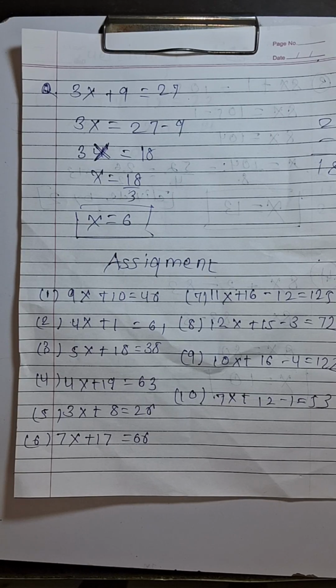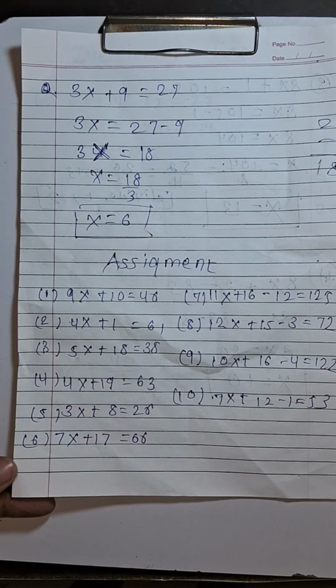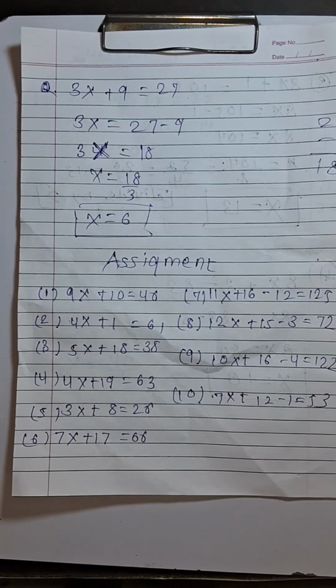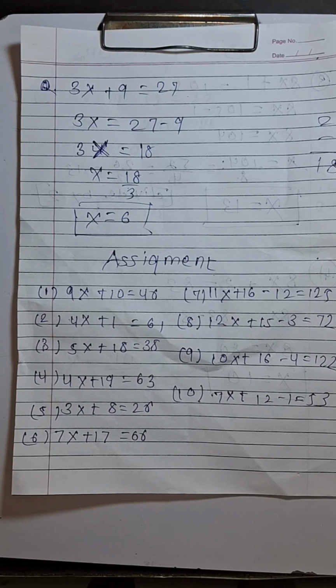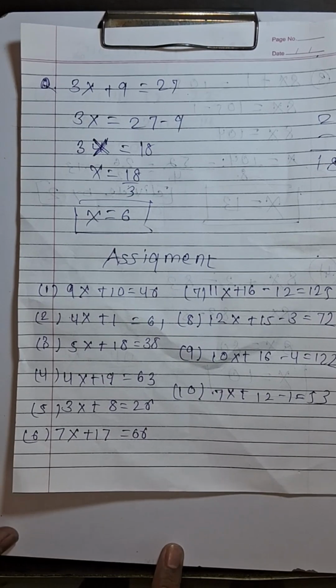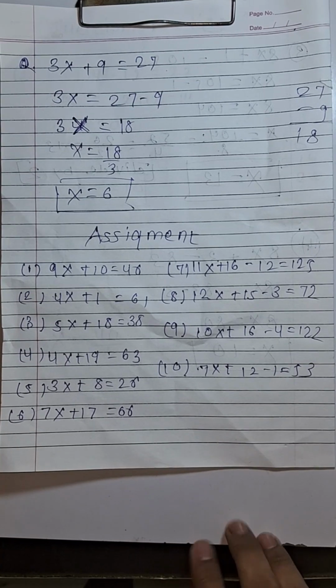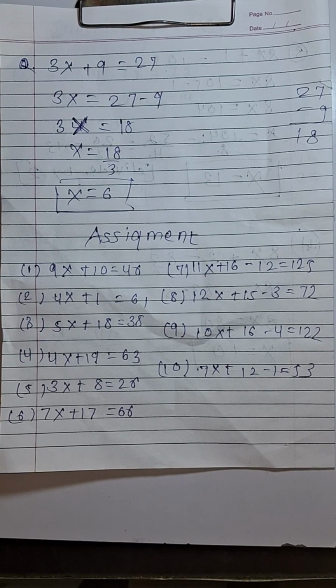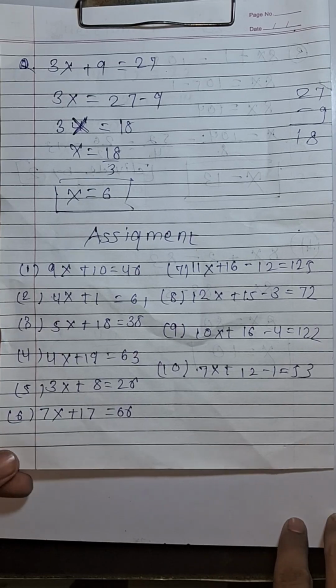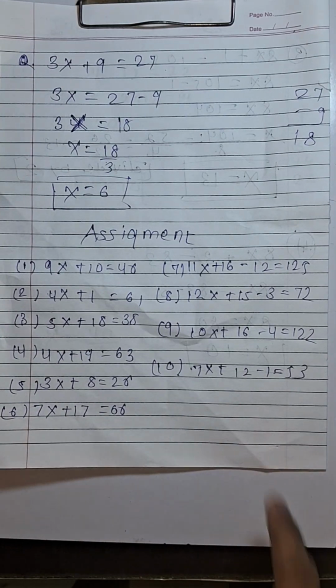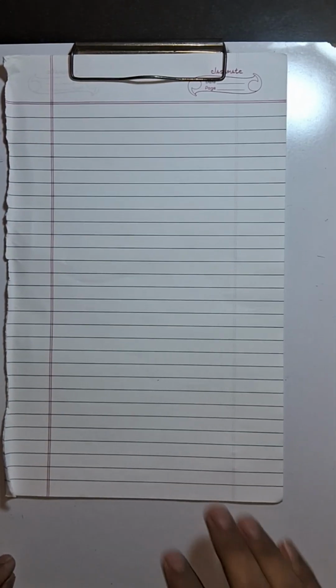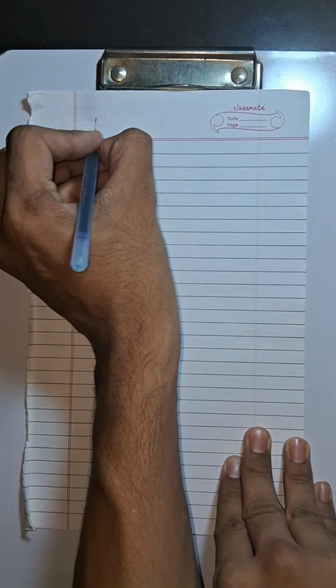In the last lecture, that is lecture number 3, I completed each and every topic related to algebra. That was basic algebra, and this was the assignment I had given to you, and I'll be dropping the solution of each and every question. So if you want the solutions of these questions, let me know. Now today we are going to start a new topic named linear equation.